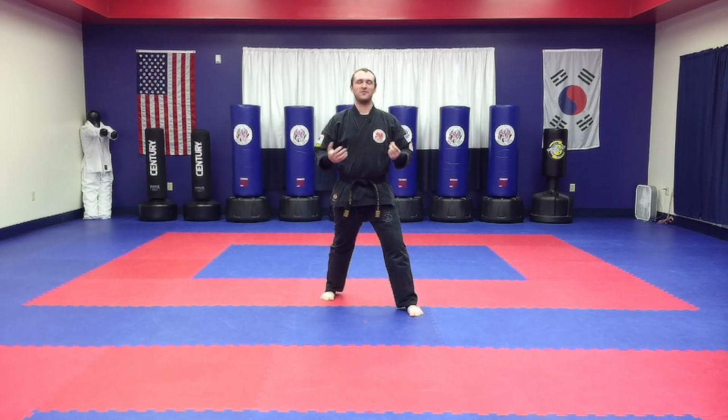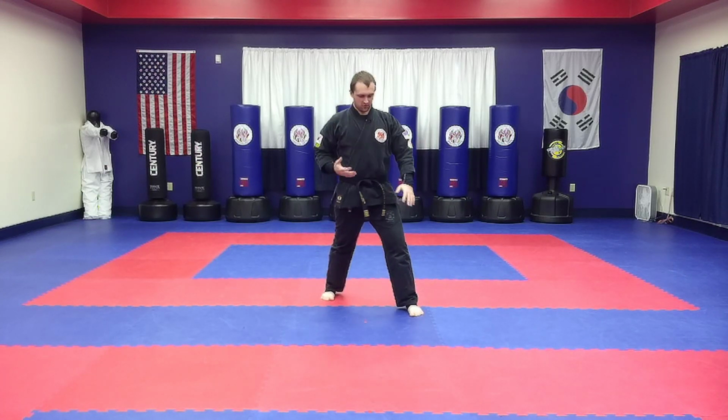going to work in the high block. So the mechanic is a little bit reversed on this one. So instead of driving down toward the target, we're going to drive up. But the hip mechanic stays the same.